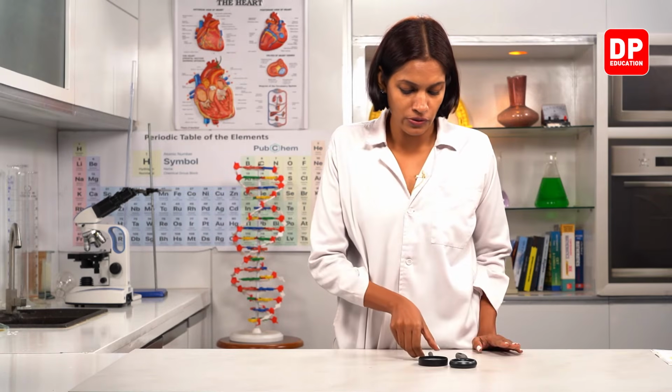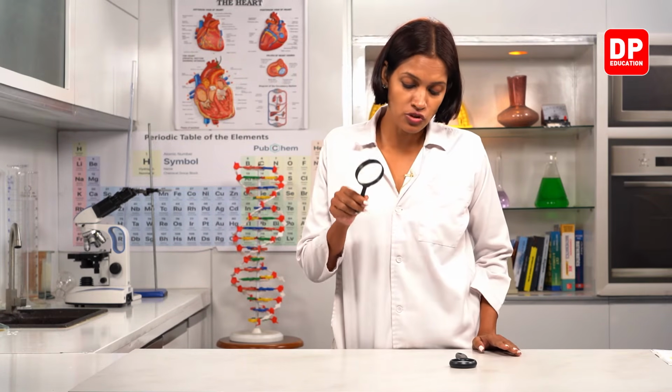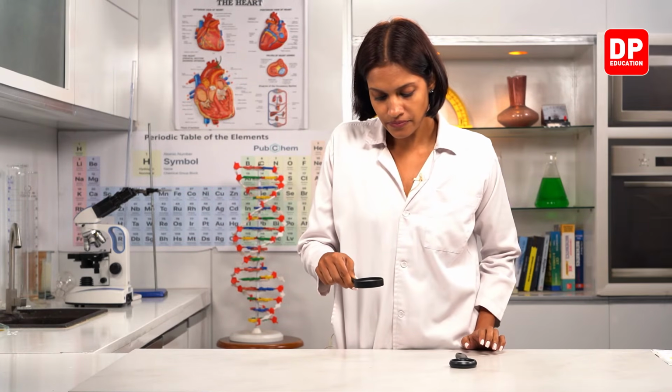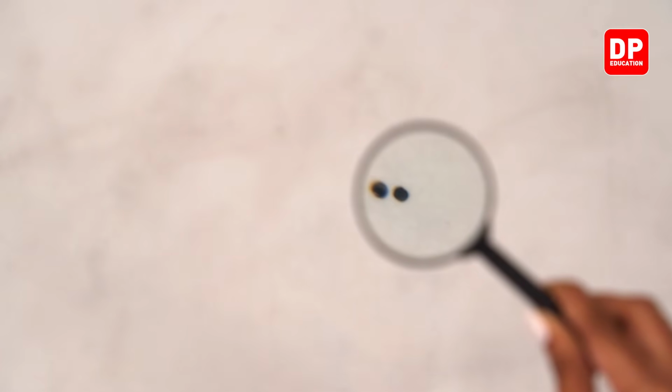Now I am going to use this hand lens to observe these two dots. Let's see what happens. Now you all can see very clearly that the distance between the two dots is larger this time. The gap between the two dots is larger. And what can you tell about the magnification? You can see the image larger than before. Right, children?